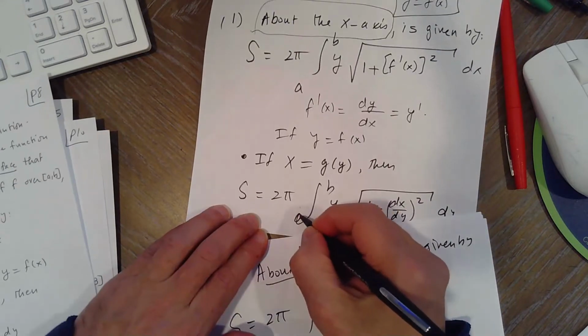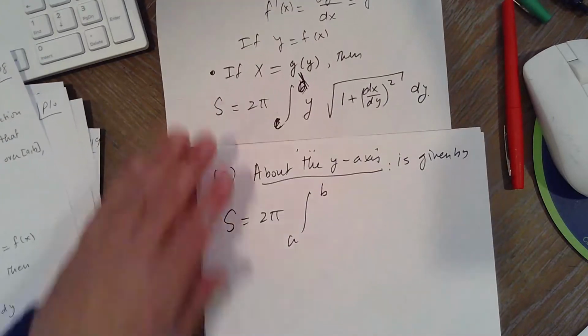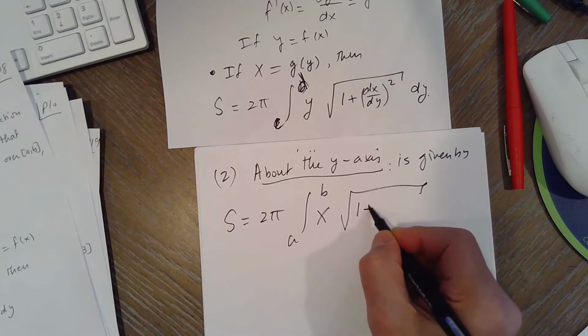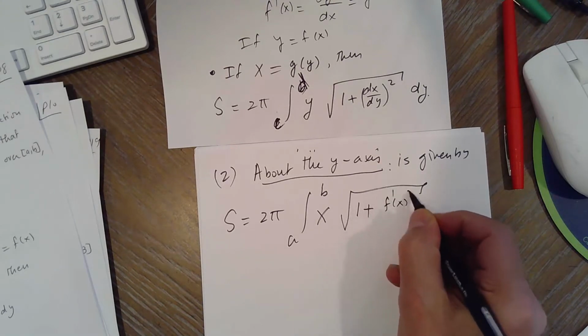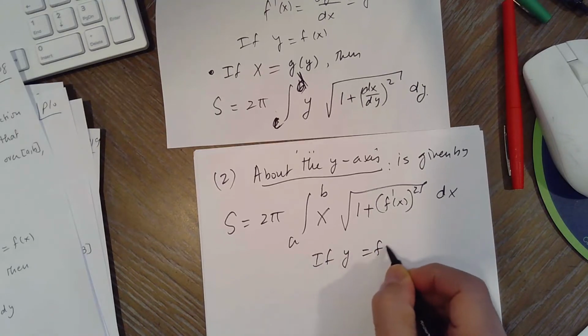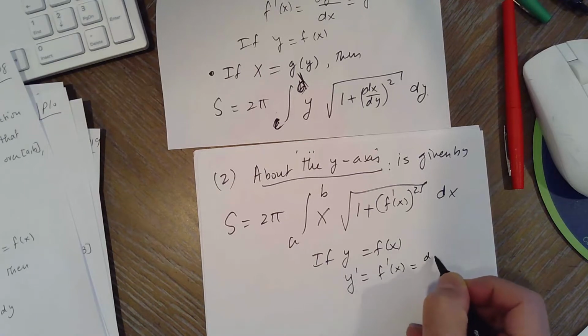By the way, this is c to d. It doesn't have to be the same values. So instead of y, we have x times the square root of 1 plus f prime of x squared dx. That's if y equals f of x. So y prime is f prime of x or dy by dx.